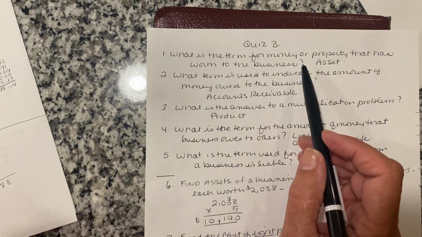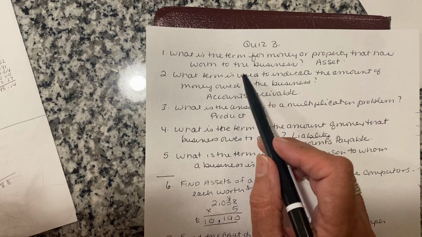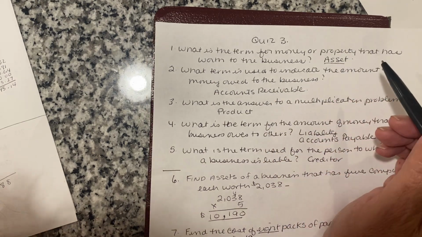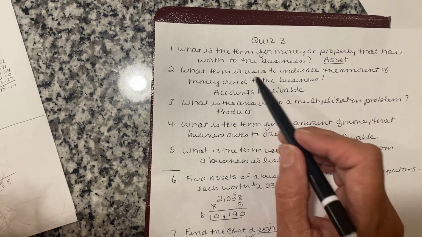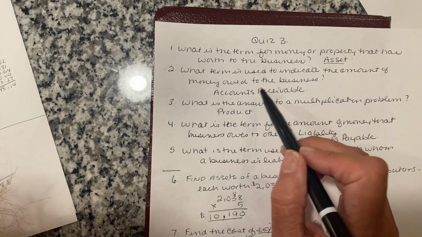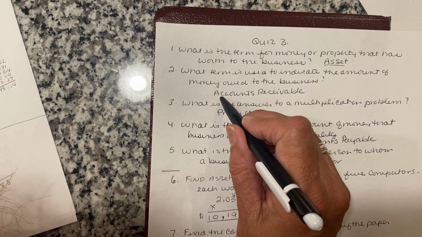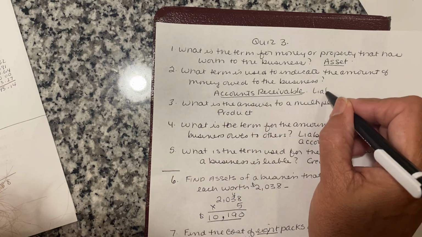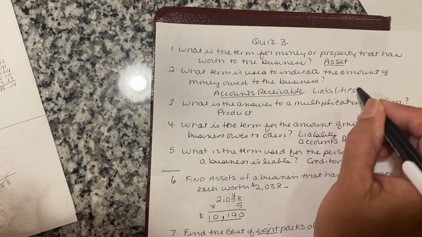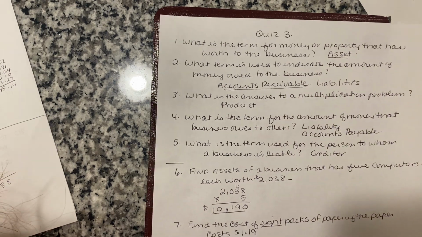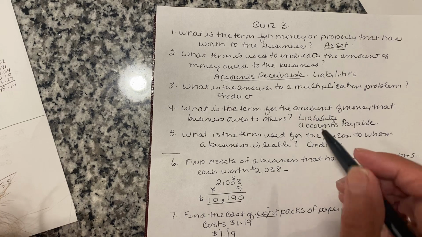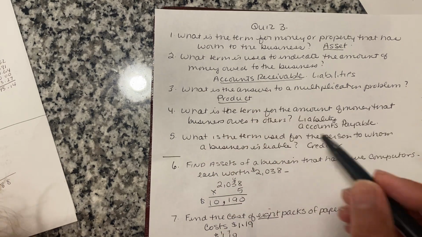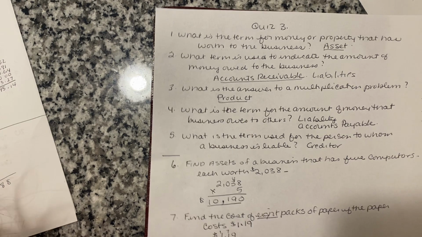What is the term for money or property that has worth to the business? Those are called assets, right? That's the worth you have. What term is used to indicate the amount of money owed to the business? Accounts receivable. They're liabilities too, but I would say the accounts receivable is the money the business owes you. What is the answer to a multiplication problem? It is the product. Factor times factor is a product.